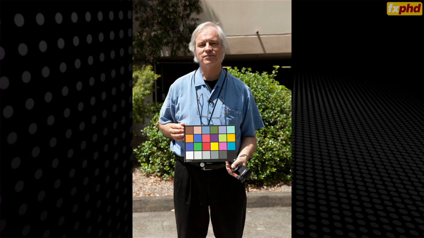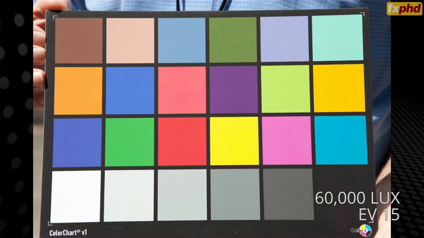We took a color checker outside on a bright sunny day in Sydney, outside FX PhD's offices at midday, and measured 60,000 lux, or if you wish, 60K lux, and captured the still. And our goal on displaying it is to make that picture look like it came from the sunny outdoors. 60,000 lux corresponds to exposure value 15 measured with a light meter.